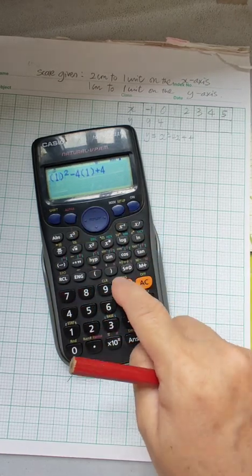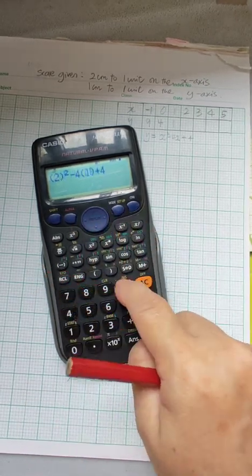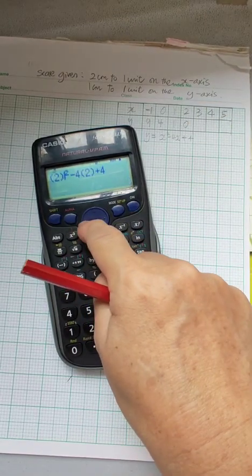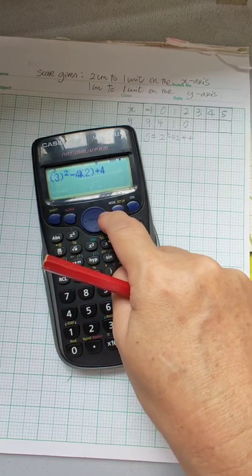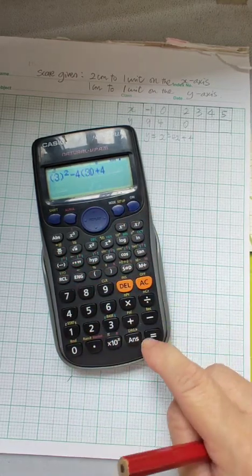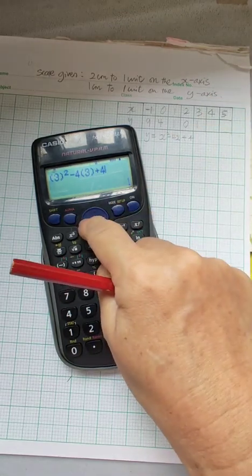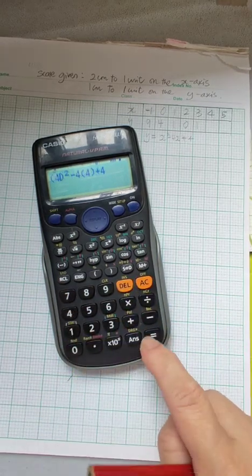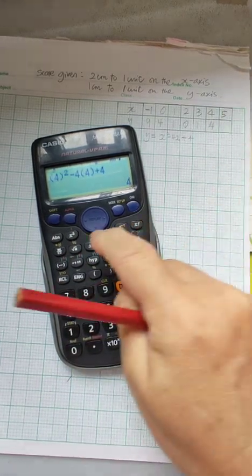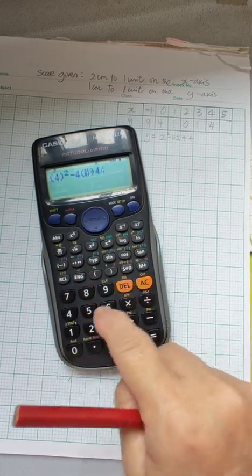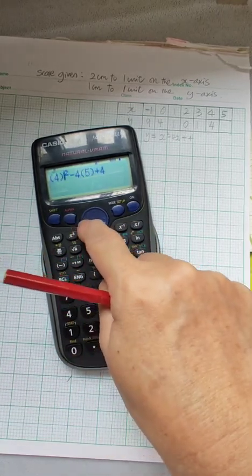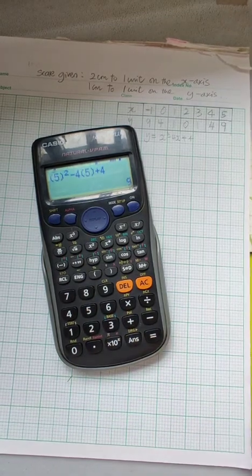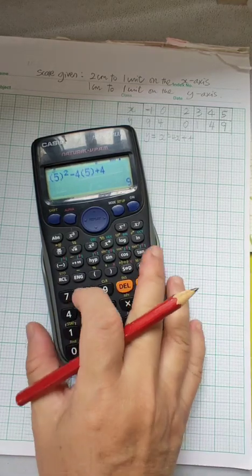Alright, so keep going. Keep going on. Alright, we're almost there. So the last value is 5. Alright, so this is how we get all your x coordinates and the y coordinates. Now we are ready to sketch your graph.